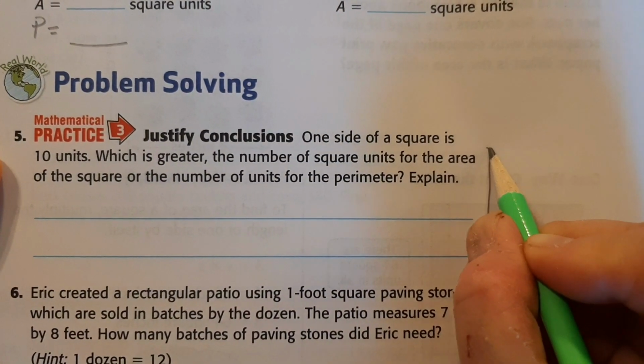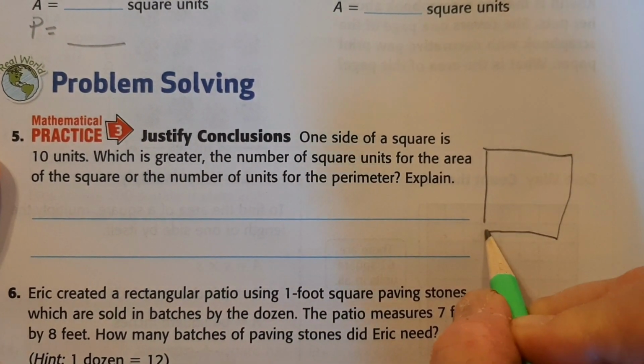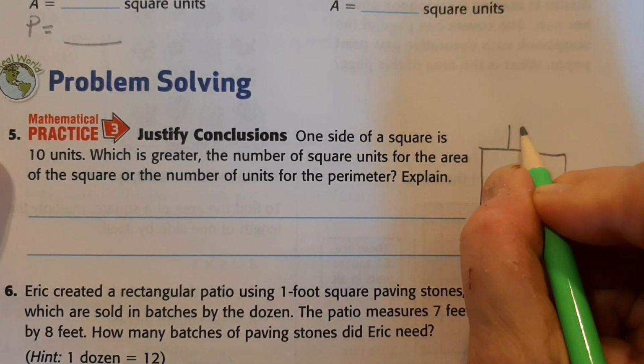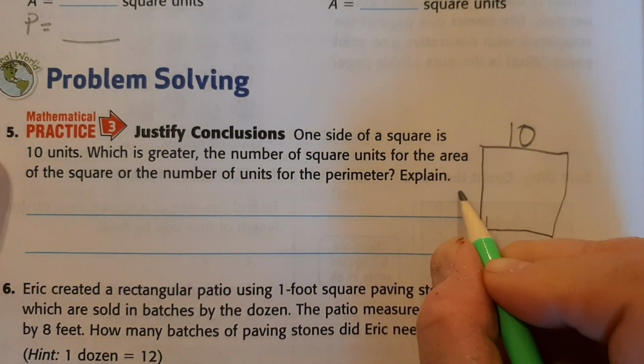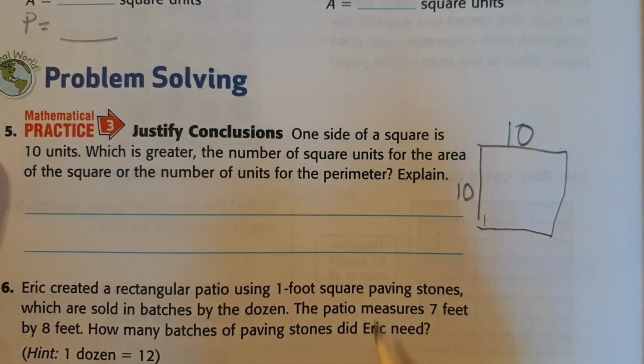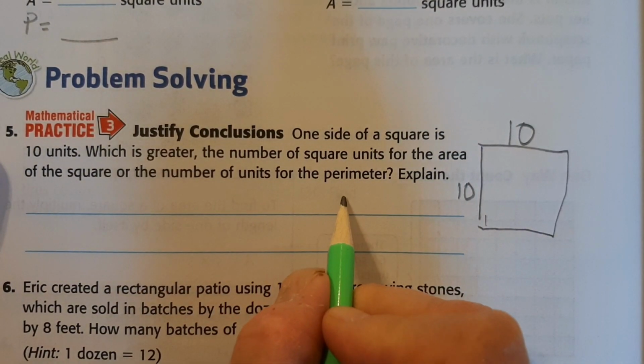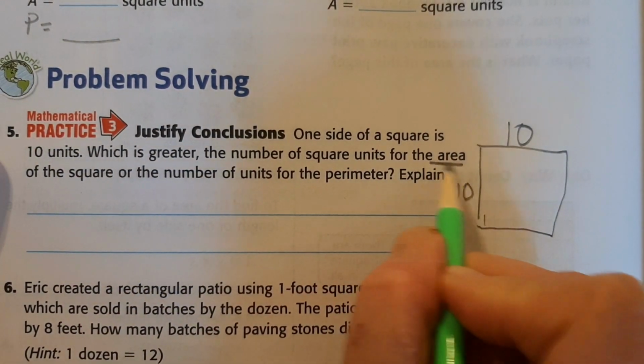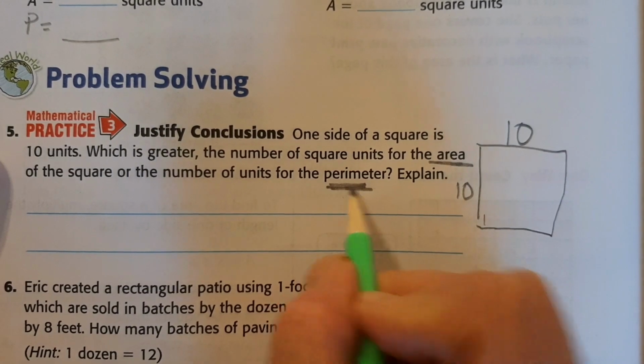Now, if they say it's 10 units, you don't have to draw all those units, but you look at this. Okay, here's a square, and it's 10 units. Well, what does that mean over here? It's also 10 units. You need to find the area for this and the perimeter for this, and then tell which is greater.